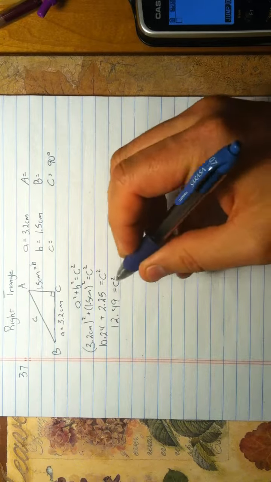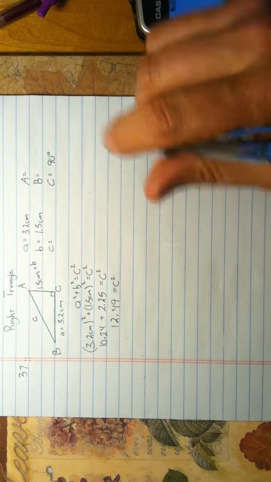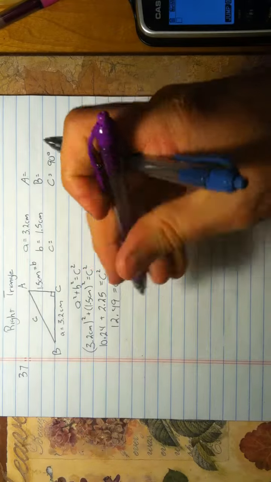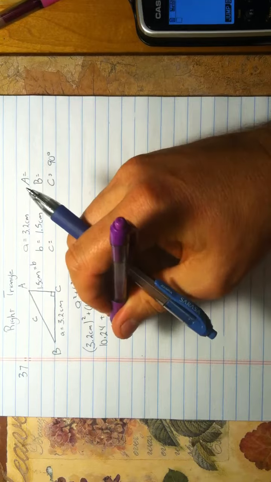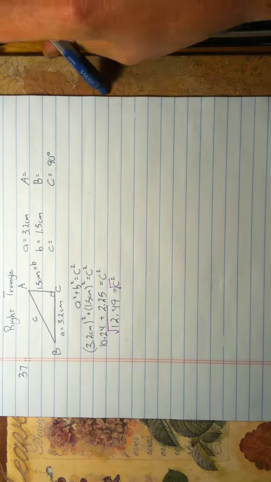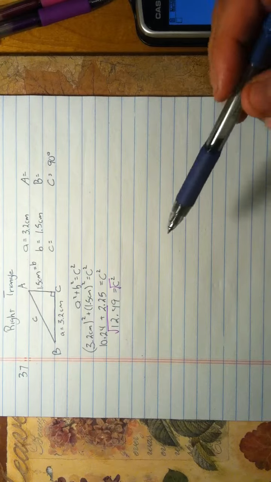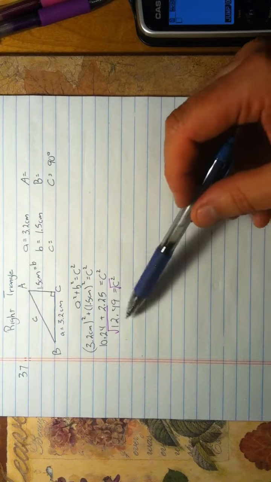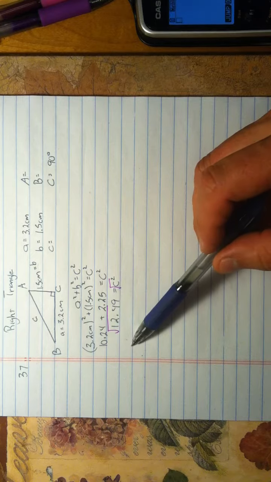Equals C squared. Now don't forget the all-important next step, which is I'm going to take the square root of both sides. Many people forget that step at the end of Pythagoras' theorem. We're going to take the square root of both sides. Also, by the way, always remember in an equation, if we take the square root of both sides, we're going to get a plus or minus over here.